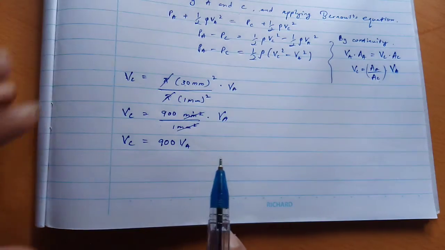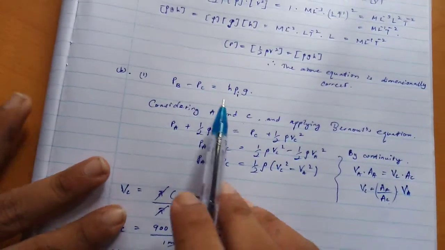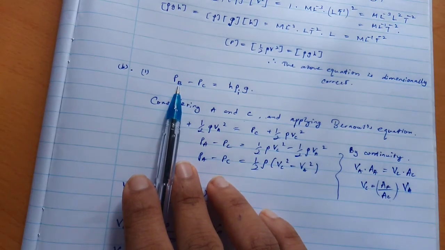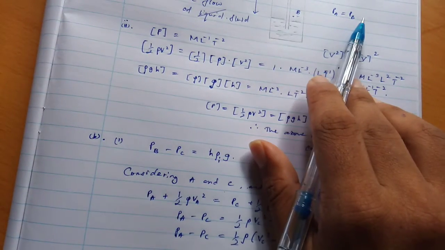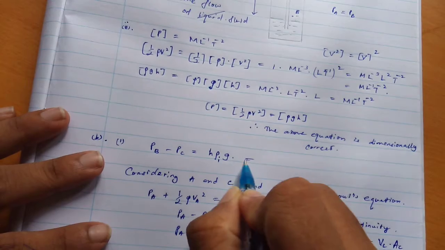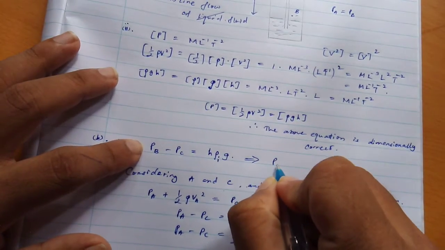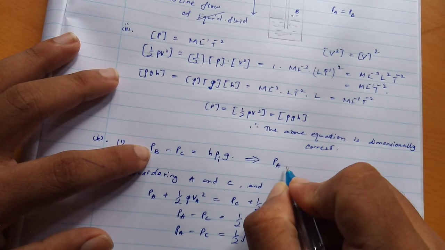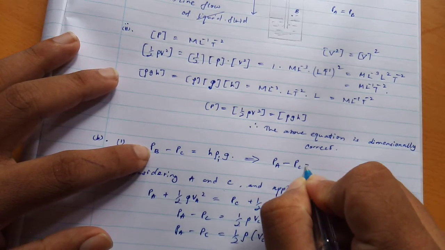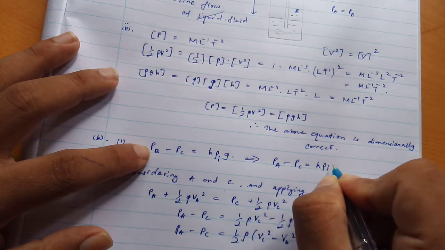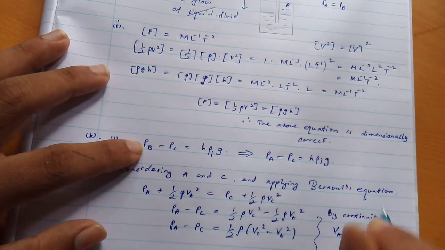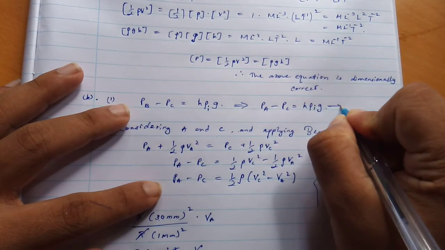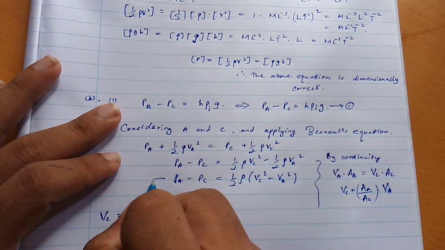Now we have this relationship. From here we have one assumption we can use, which is PA equals PB. So instead of PB I'm using PA, so PA minus PC equals H rho I g. I take this as equation 1 and this as equation 2.